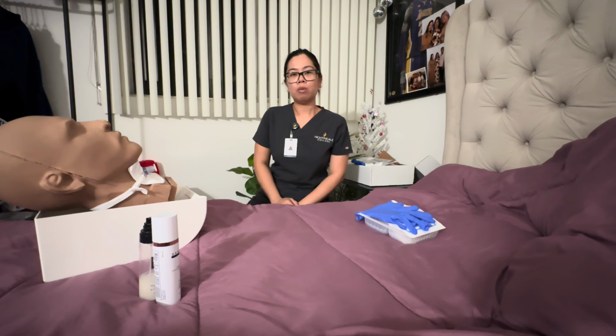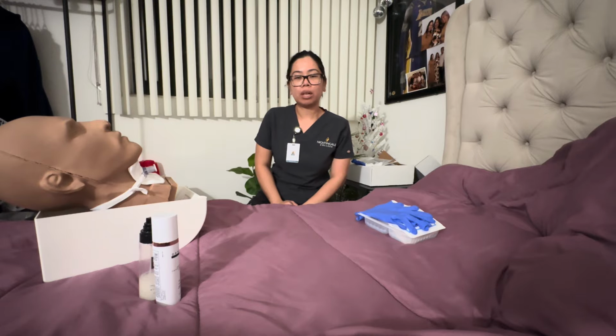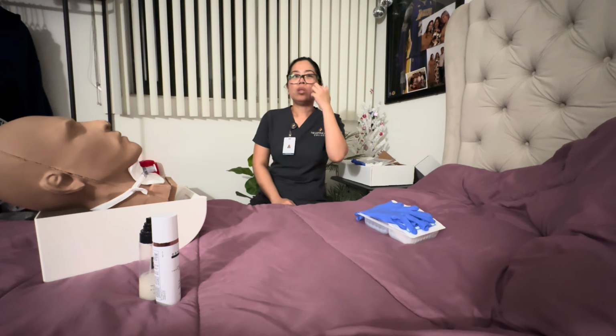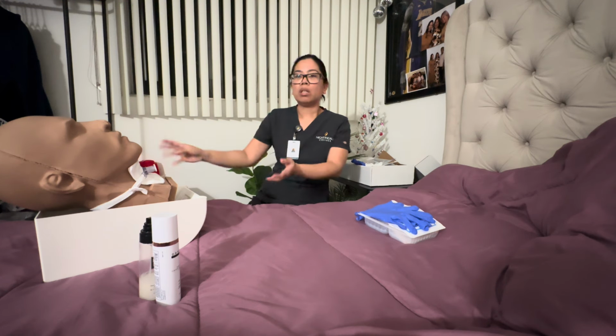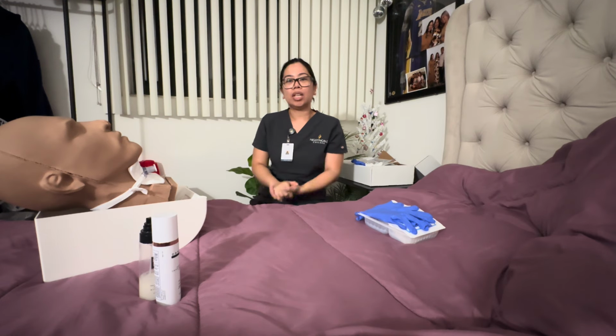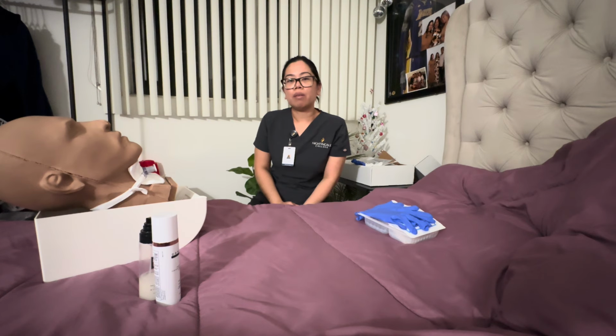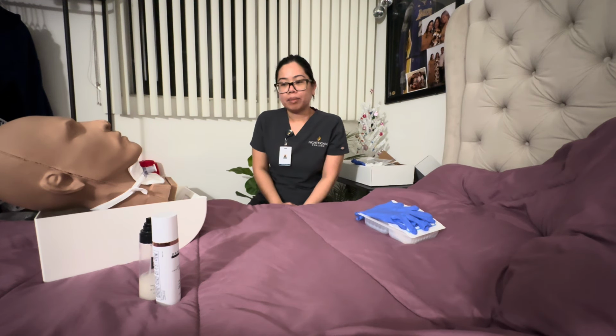Okay, so for tracheostomy care, we will need a provider's order, and we need to make sure we have the right patient, that we verify with two patient identifiers, and that we understand why the patient is getting tracheostomy care. When we go to the patient's room, we want to provide privacy, introduce ourselves, and do hand hygiene, and like I said, the two patient identifiers for this patient.